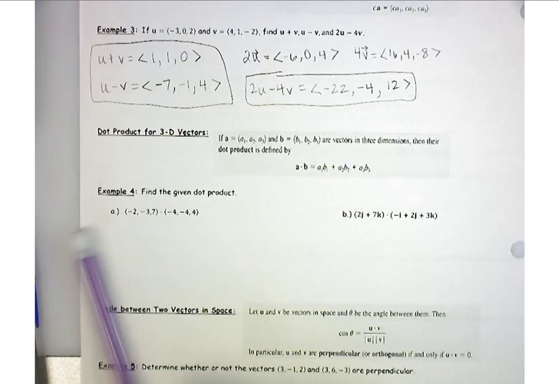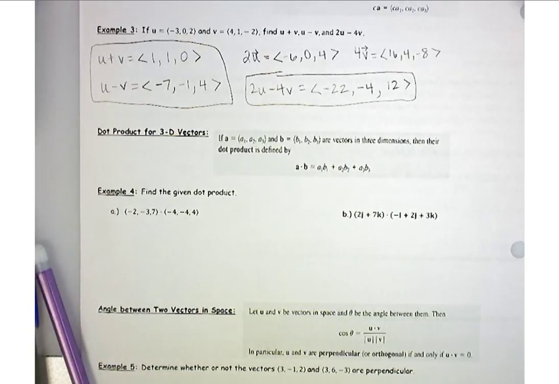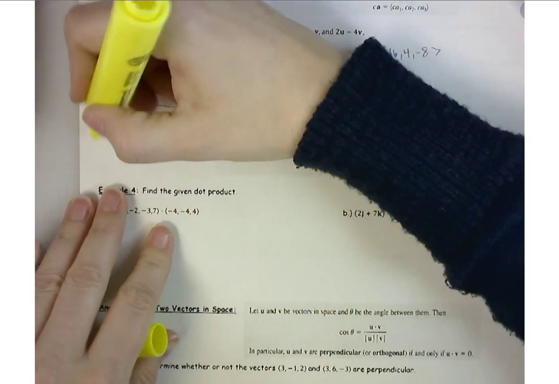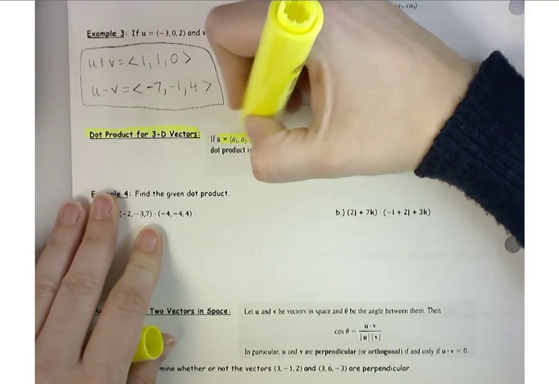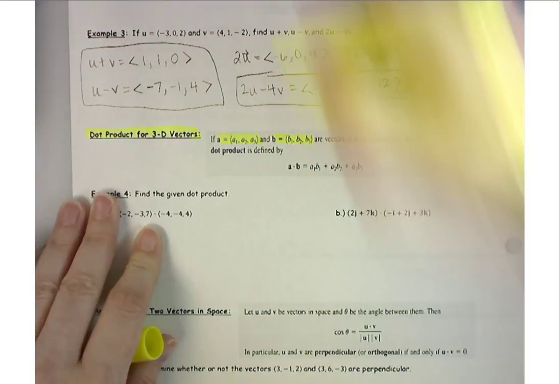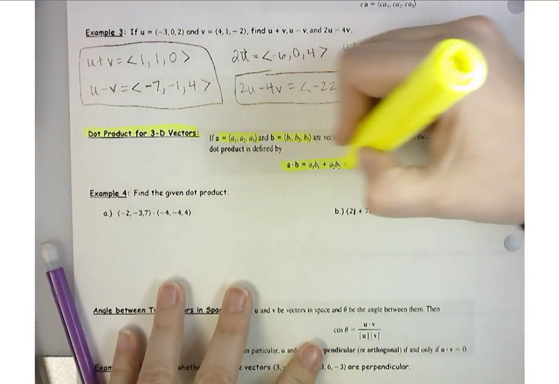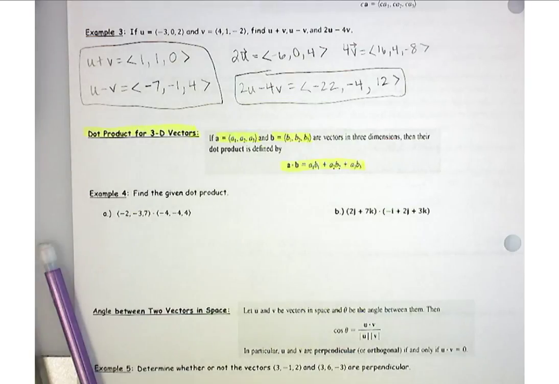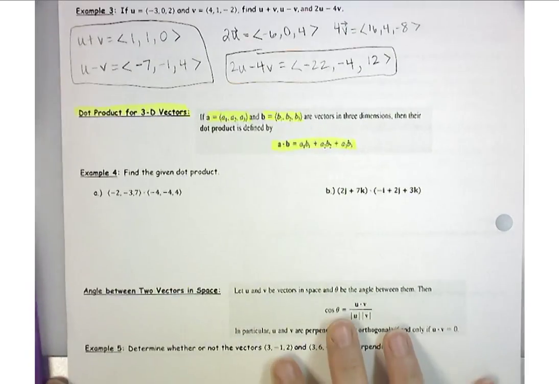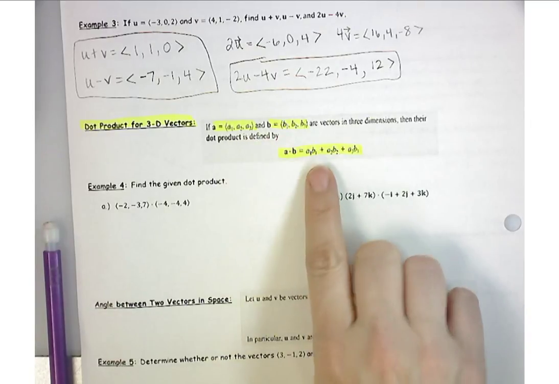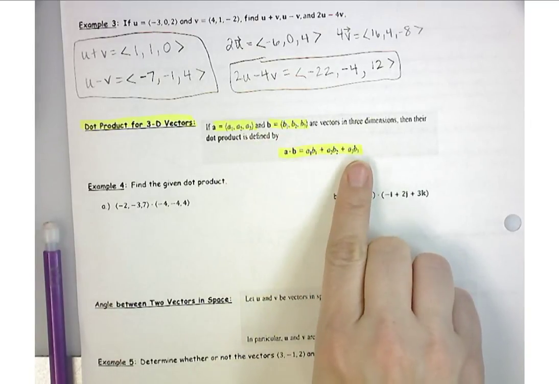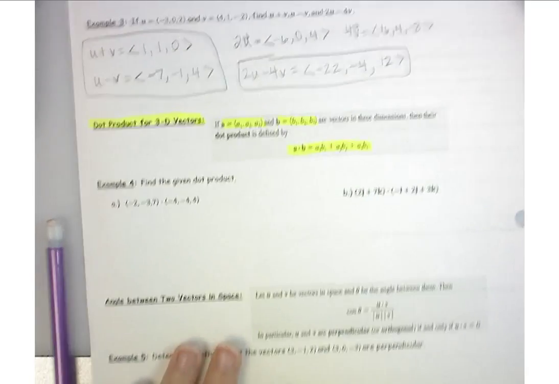All right, then we're bringing back our good buddy, the dot product. So the dot product for 3D vectors, if you're given A and B, your dot product, again, is the same as it is in 2D. It's just now we have that third dimension. Okay, so it's going to be the product of the first components added to the product of the second components added to the product of the third components.